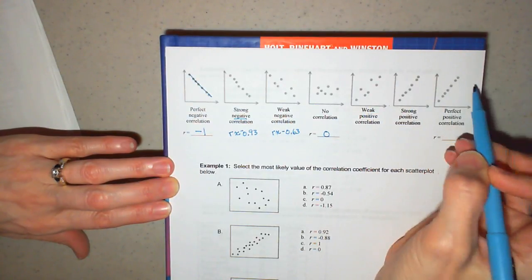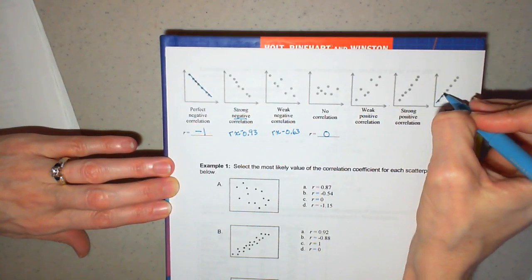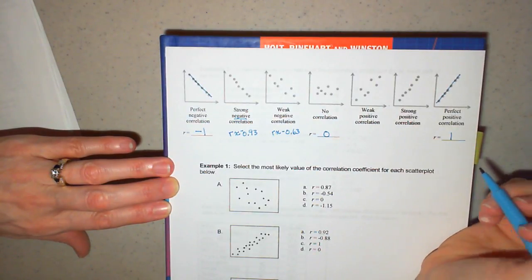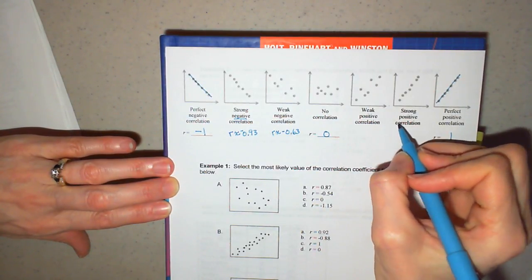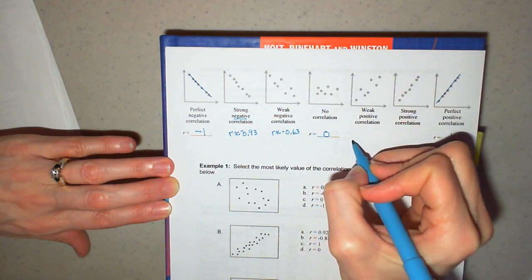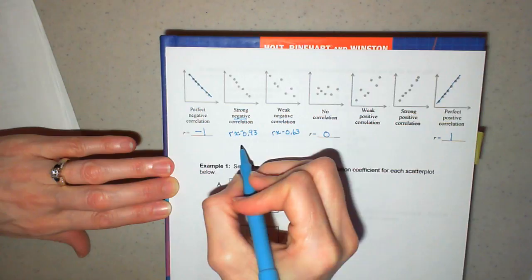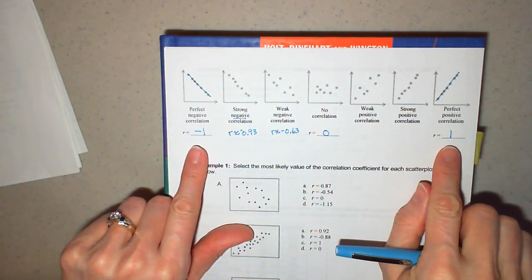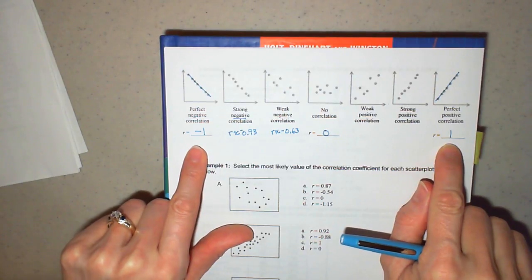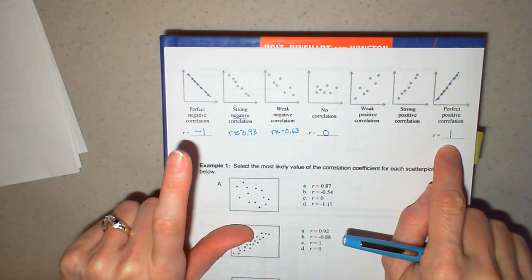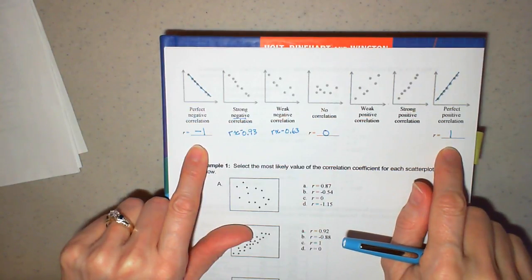These relationships are all positive. This is a perfect positive correlation, so the R value is 1. This would be a little lower than 1 and even closer to 0. So as we're going in this direction, we're getting closer to 0, and as we're going in this direction, we're getting closer to 0. When we're at -1 and 1, we have perfectly straight lines, negative and positive relationships.